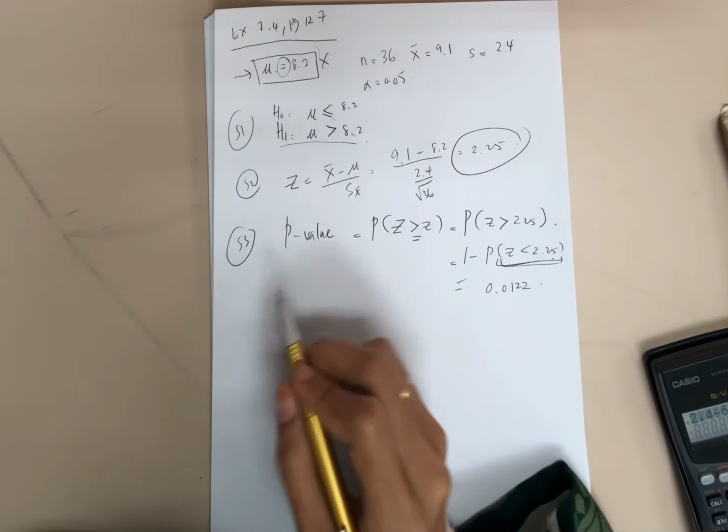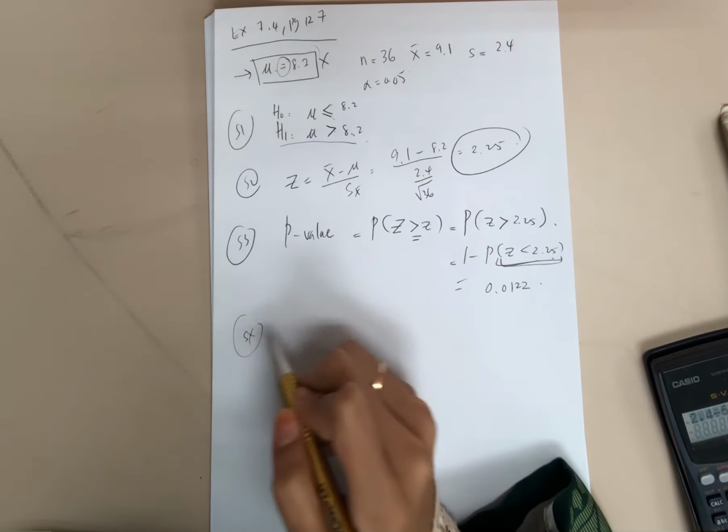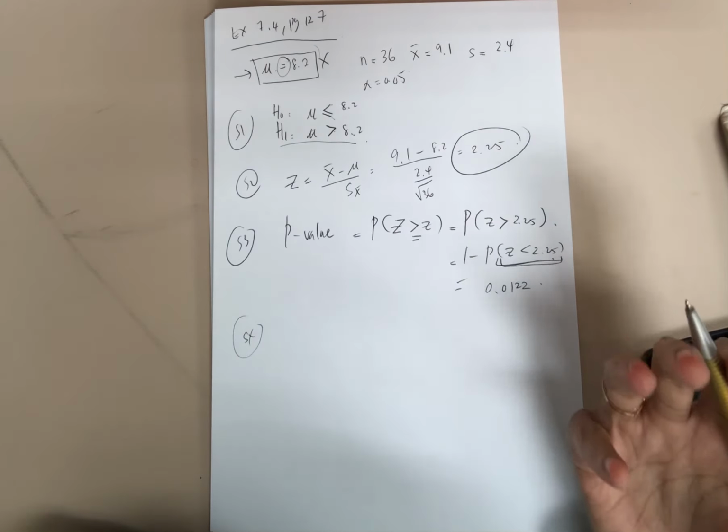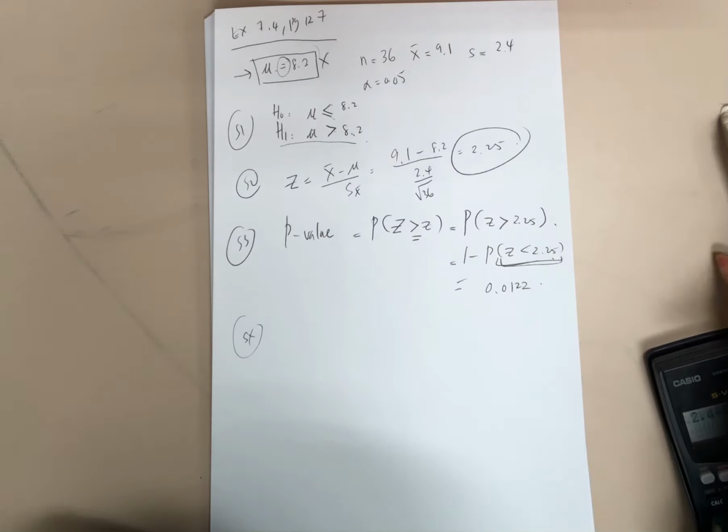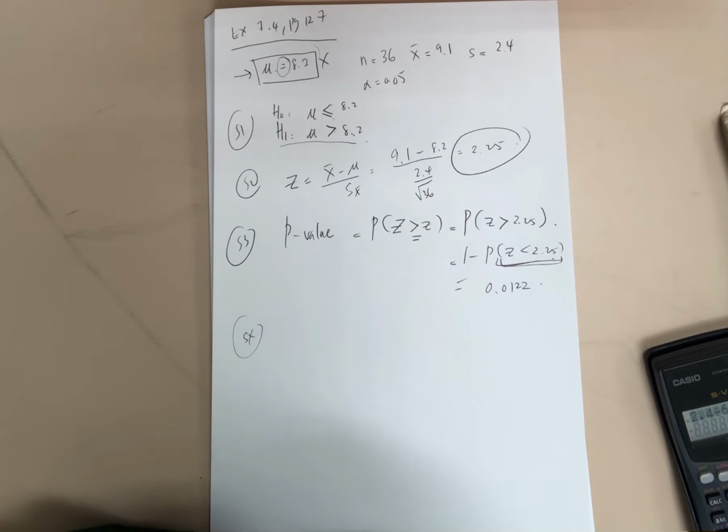After that, step number 4. We want to make the decision whether we reject or not. If you refer to my slide, I mentioned that if the p value is less than alpha, then we will reject the null hypothesis. Remember, class, when the p value is less than alpha, we reject the null hypothesis.